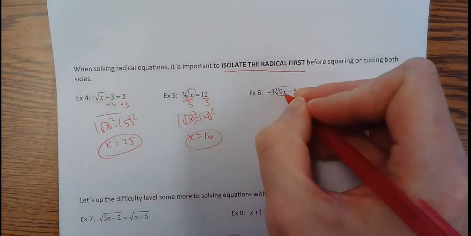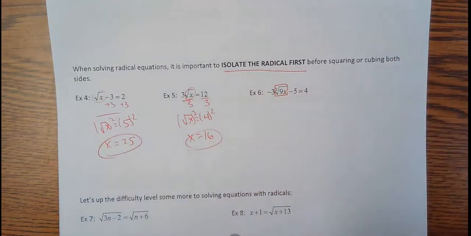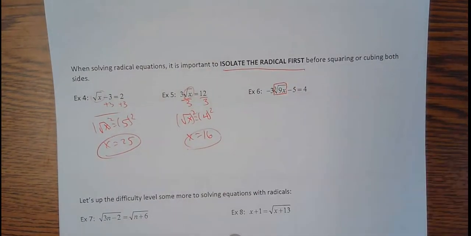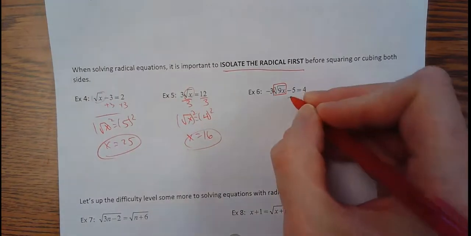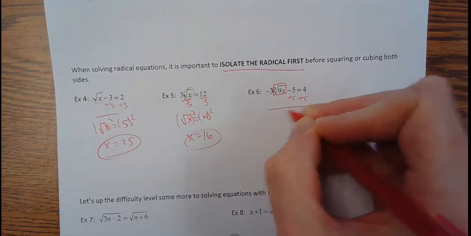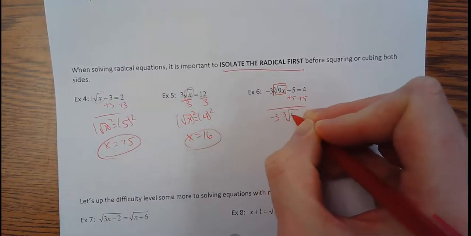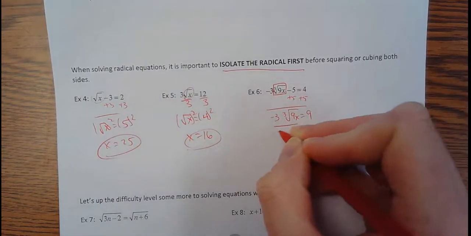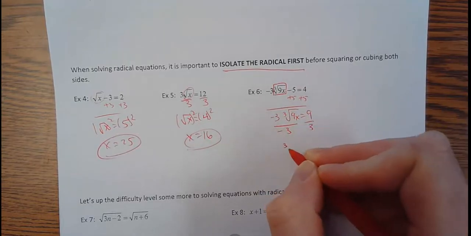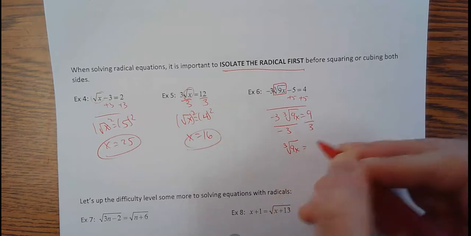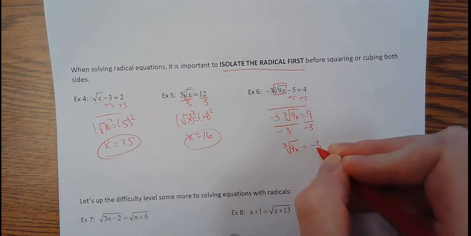Over here, right here is my cube root. I need to get rid of the negative 5 and the negative 3. Do the same order you would solve other equations, like in Algebra 1. You'd want to add or subtract first and then worry about the multiplication and division. So I want to add 5. And then divide by negative 3. I want to get rid of that negative 3. So I got the cube root of 9x equals negative 3.